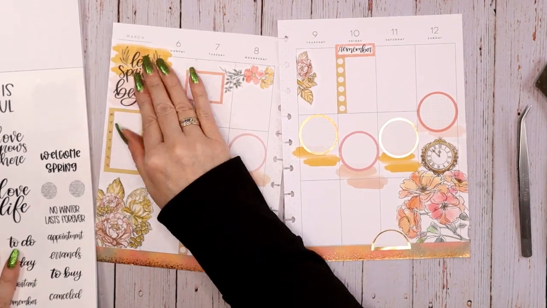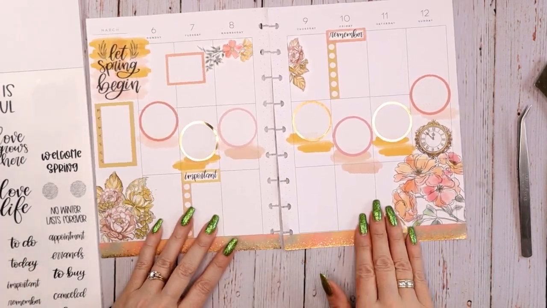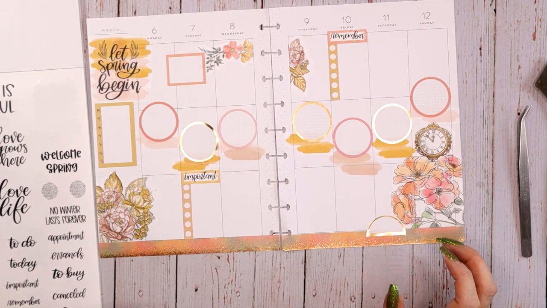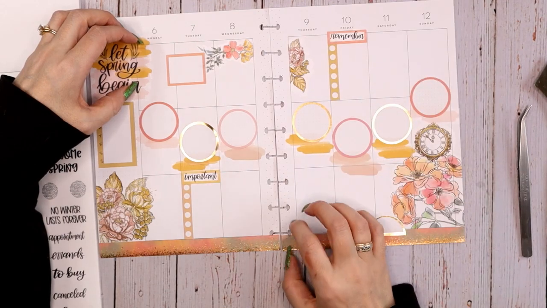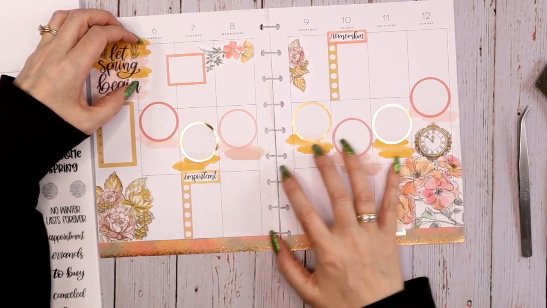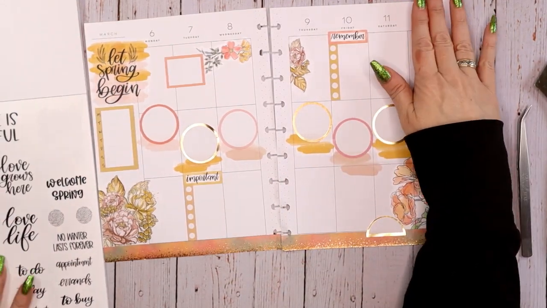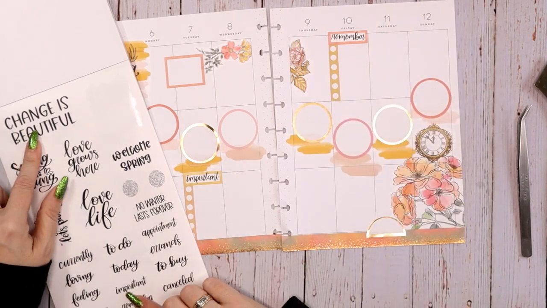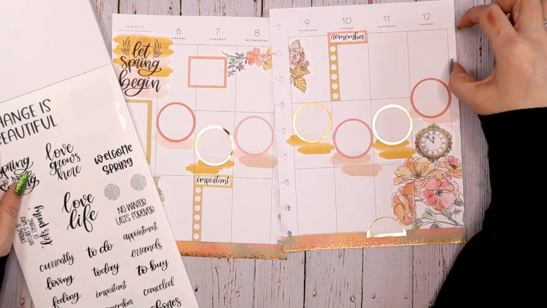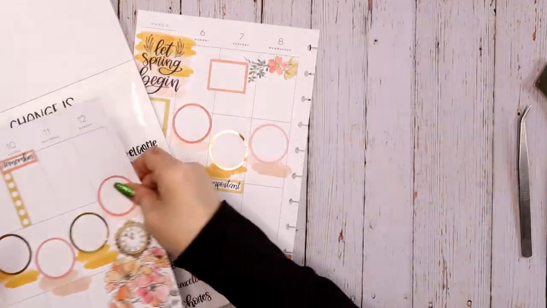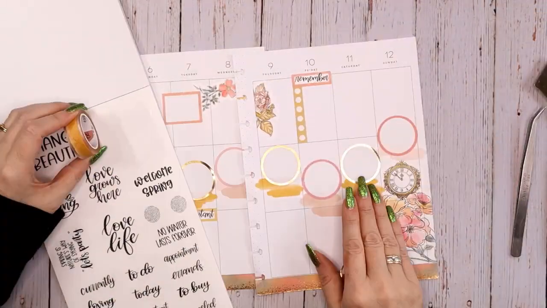I tried to kind of mix the two colors. I don't know how successful I was. I hate putting the two quotes both at the top, but I kind of feel like I'm already pretty full down here. So let's try to find something. I'm really liking this "change is beautiful" as well because I feel like it fits across there. Yeah, it's a pretty good size for that.